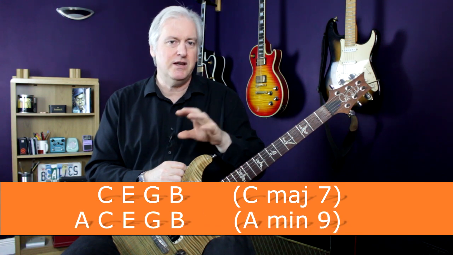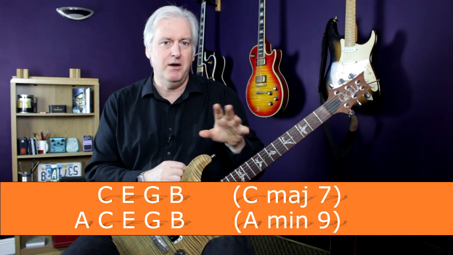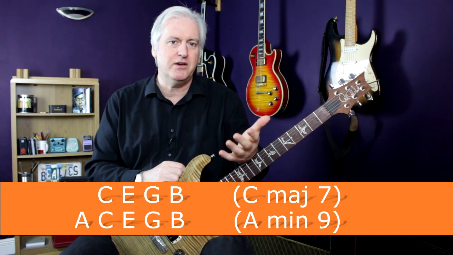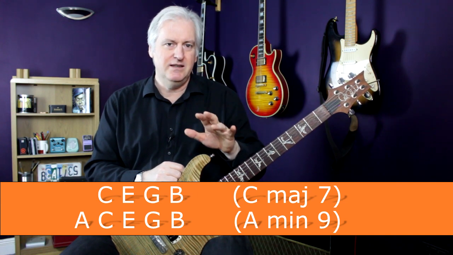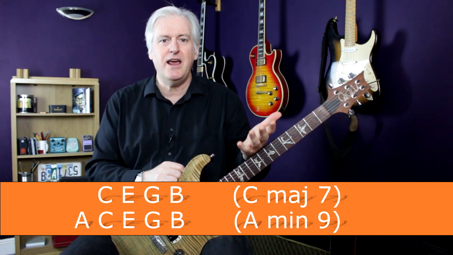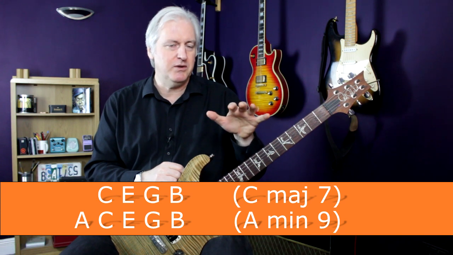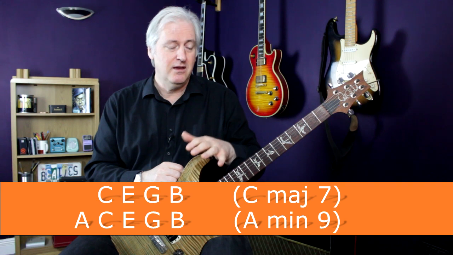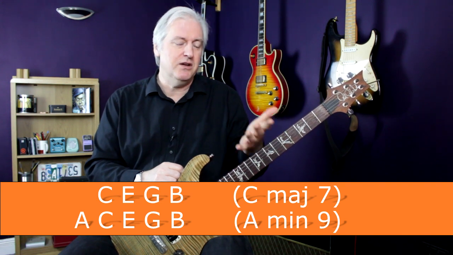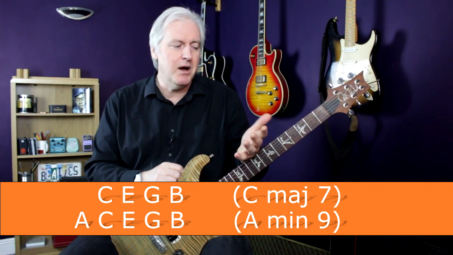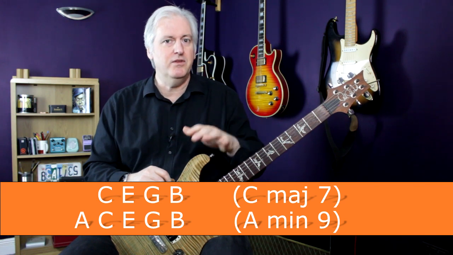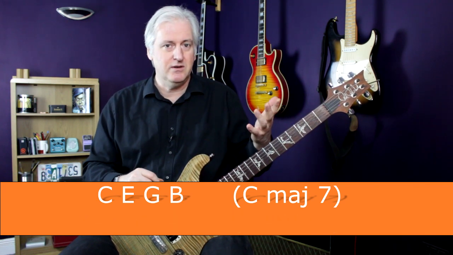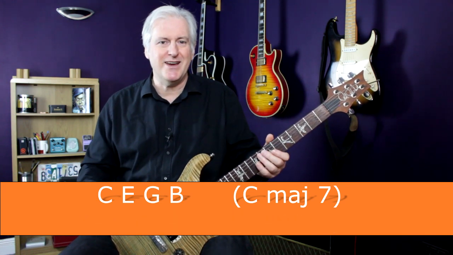This creates an A type arpeggio. If you look at those notes, you've got A, C natural and E, so that's an A minor, and in total this arpeggio is an A minor ninth. So that's another arpeggio we could try over a C major seventh chord. Let's try both of those out.